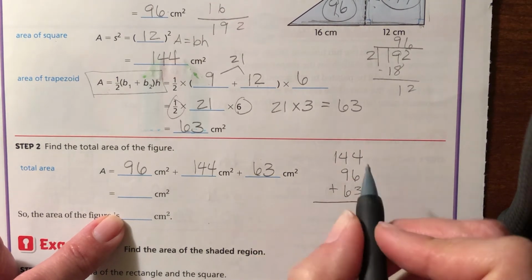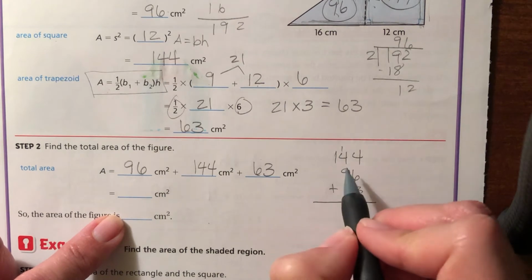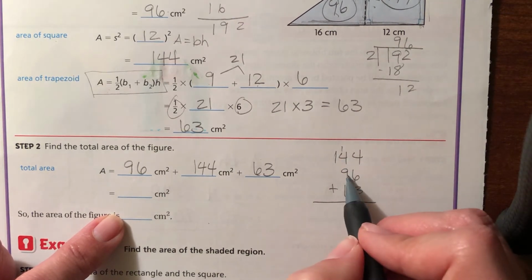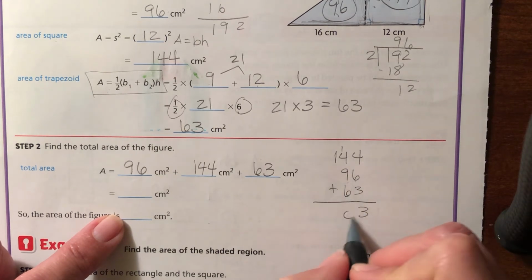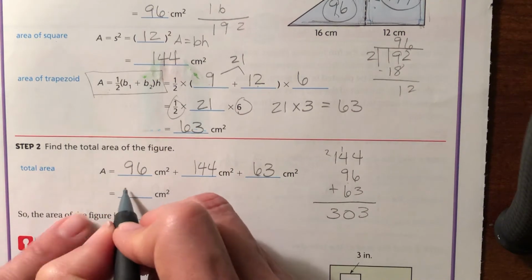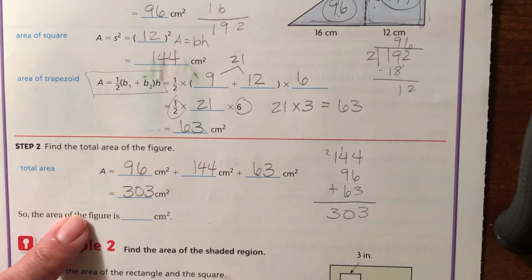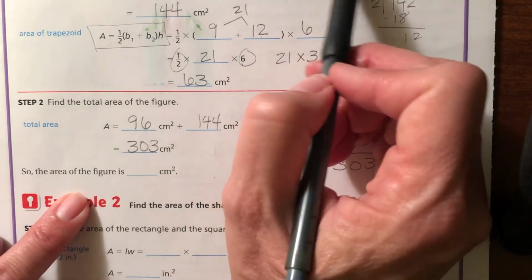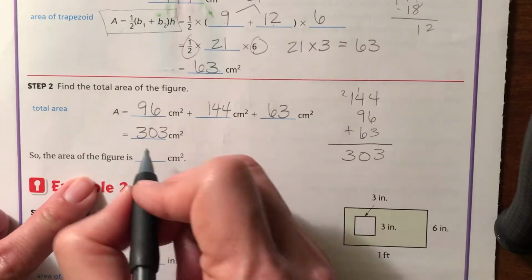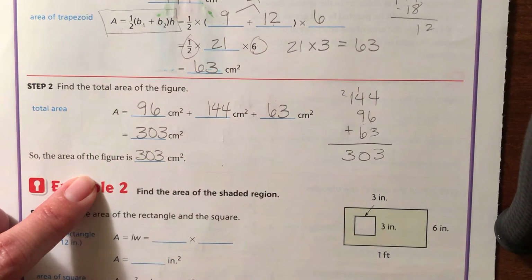I do better when it's stacked up. So I end up with 303 centimeters squared. So the area of this whole figure is 303 centimeters squared.